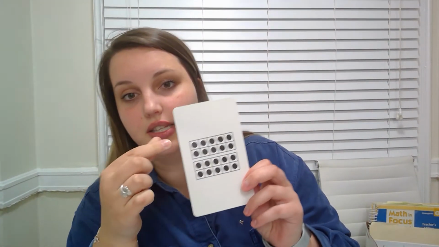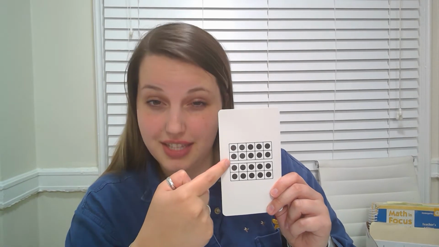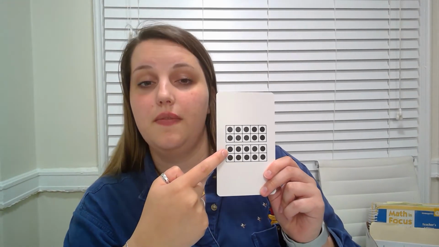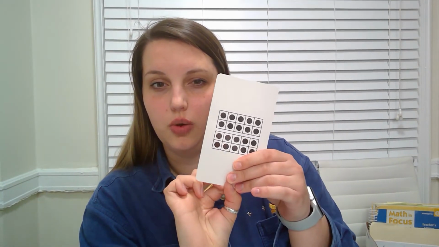So if we counted, let's count by 5s together to double check this is correct. 5, 10, 15, 20. Nice. So there are 20 dots showing on here.